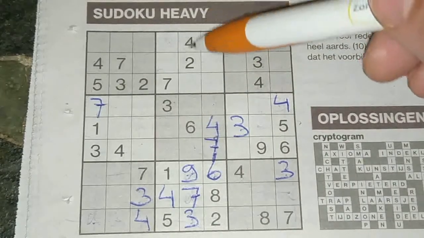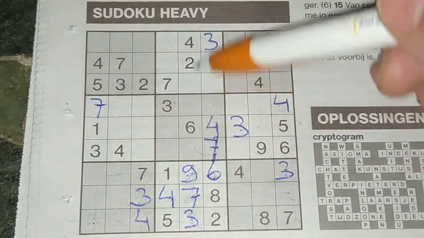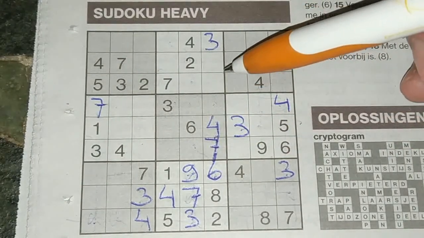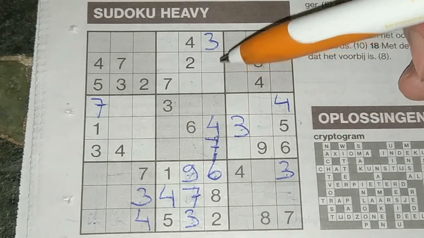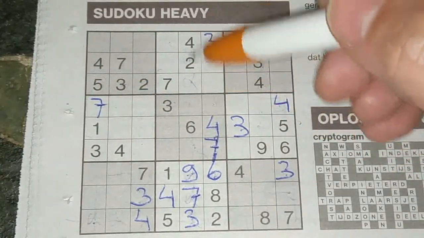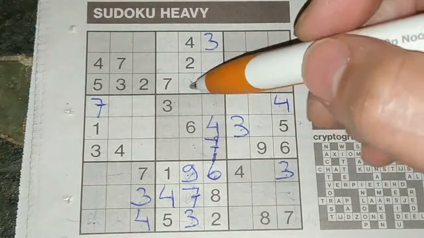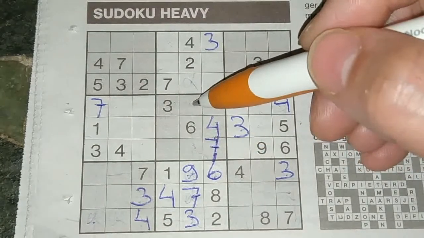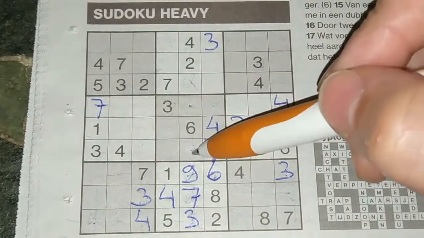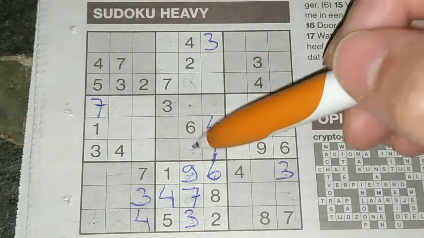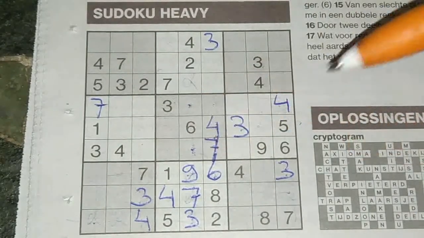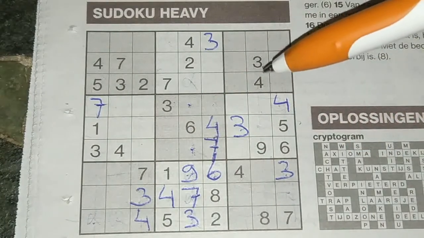Yes, here in the middle column, 3 missing numbers. One of the missing numbers is a 5. I see here 5, so no 5 there. So in the middle column, the only 2 places for 5, excuse me, is here or there. One of those 2 boxes must be a 5.